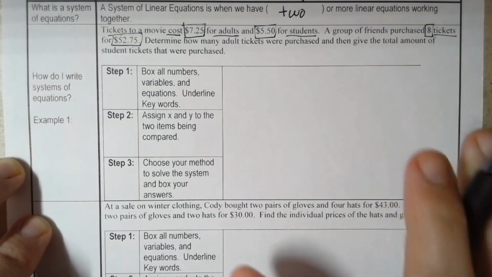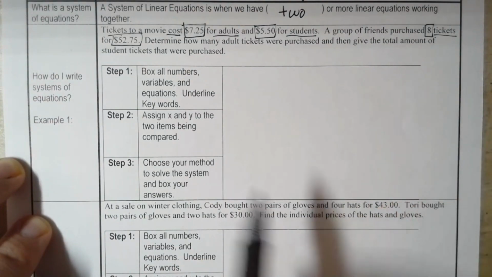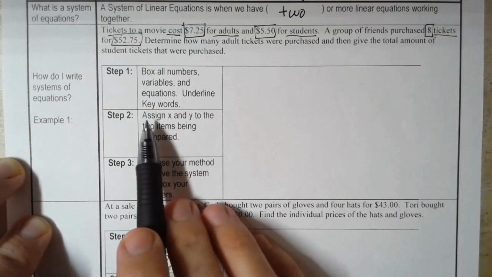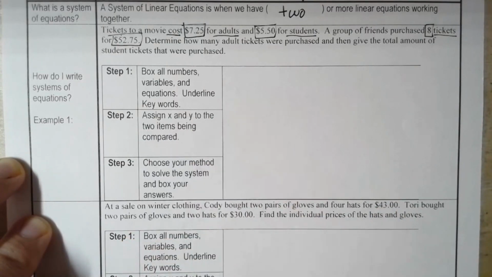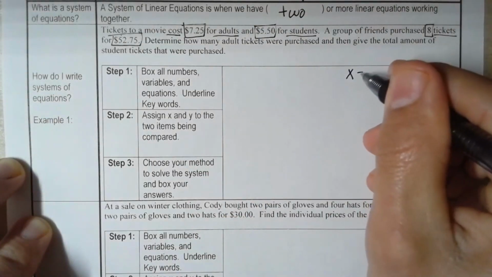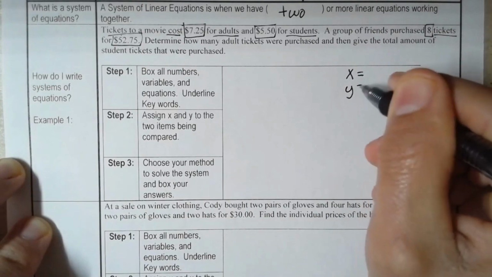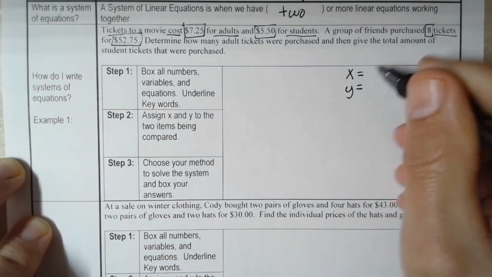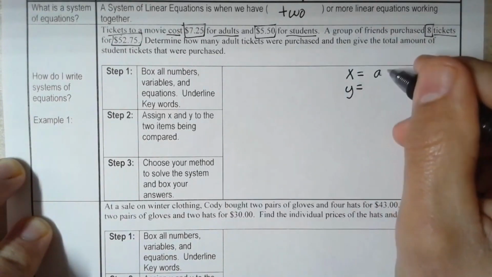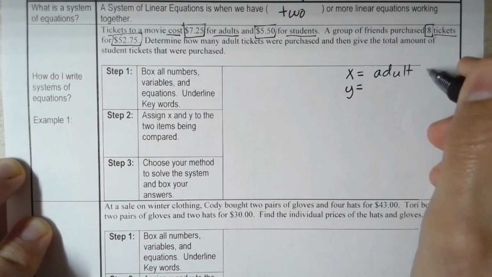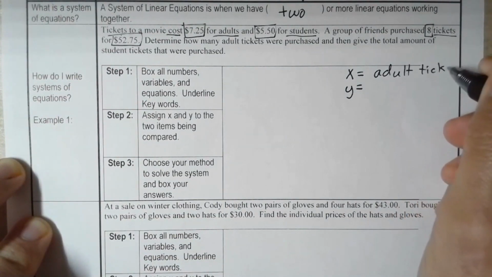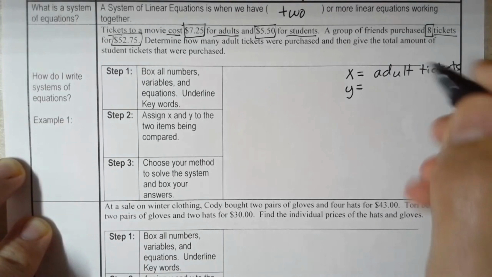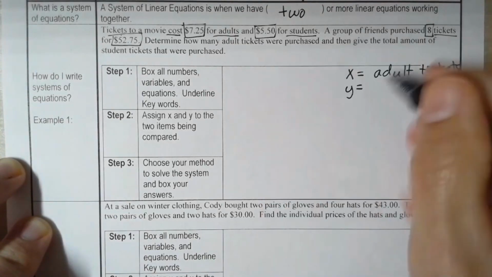Now, before we move any further with this, what we need to do is go on to step 2, which is assign X and Y to the 2 items being compared. So ask yourself, what is being compared in here? We're going to say X is equal to something, Y is equal to something. I'm going to call X the adult tickets, and Y is going to be the student tickets.